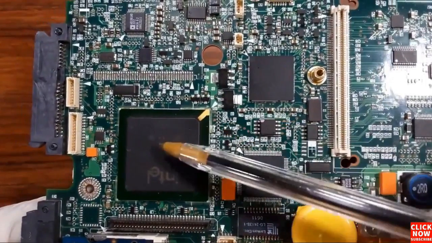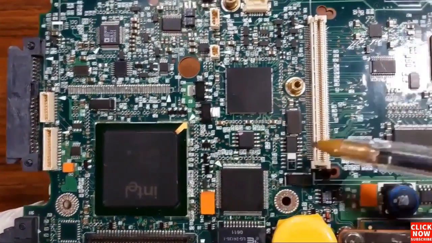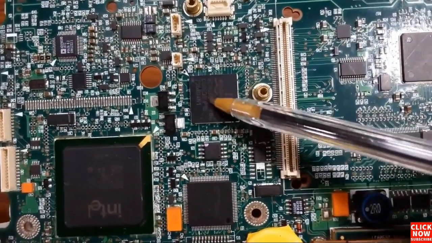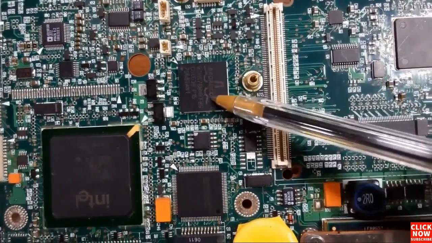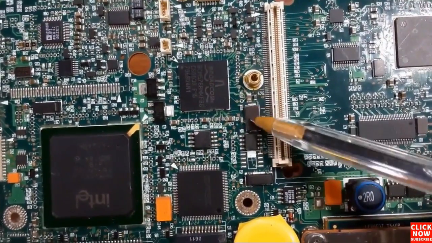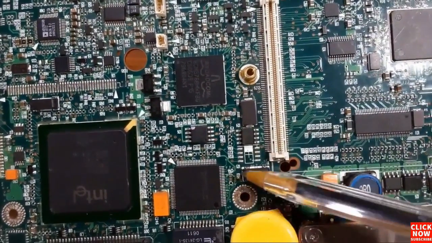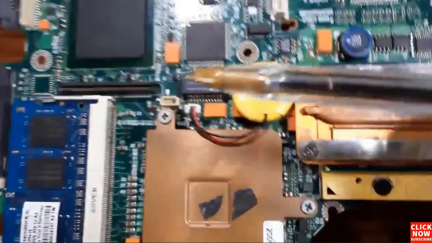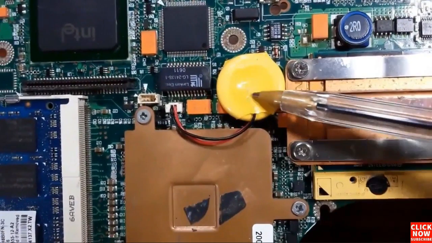This is the BIOS. As I told you before, usually the BIOS is near the ICH and the Super I/O. Okay, as you can see. Here we have crystal oscillators, as we have seen before. You can find that the reference designator of a crystal oscillator is Y or X.